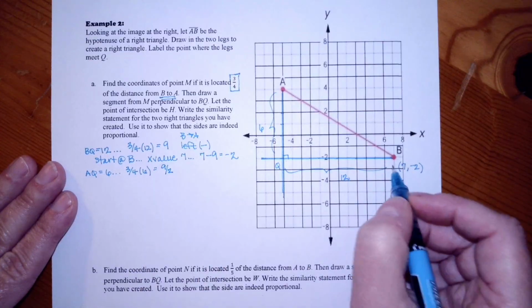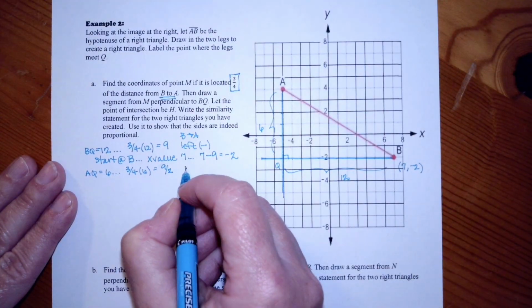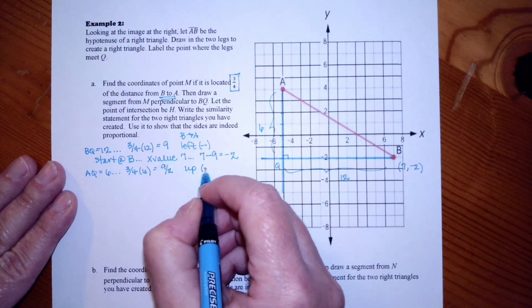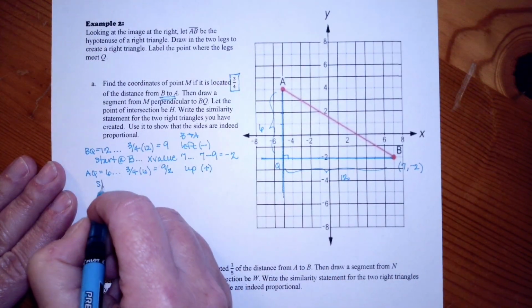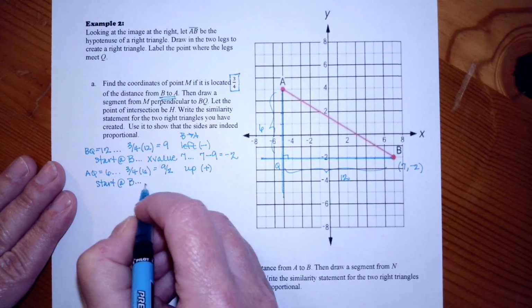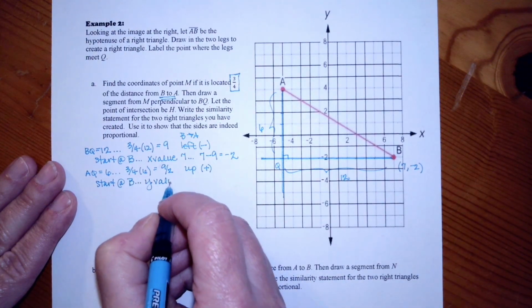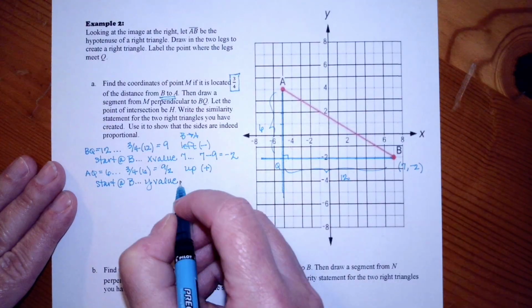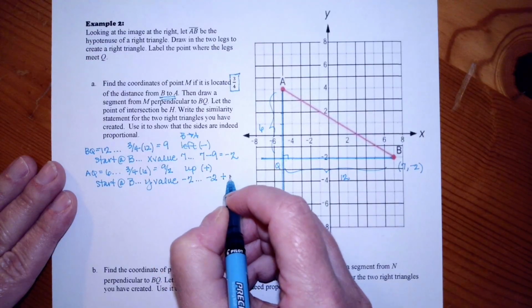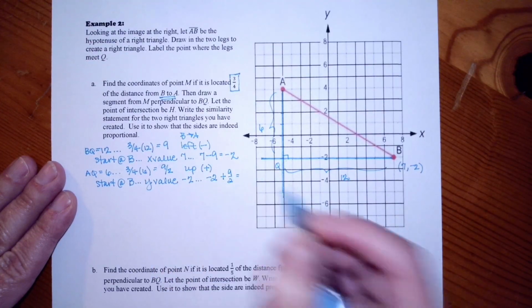And again, we're going to go from B to A. So we're going to notice that this time, to get from B to A, I would go left and I would go up. And up is a positive direction. So I'm going to start at B. The y value is going to be a -2. And so I'm going to go -2, and I would like to go up 9/2.